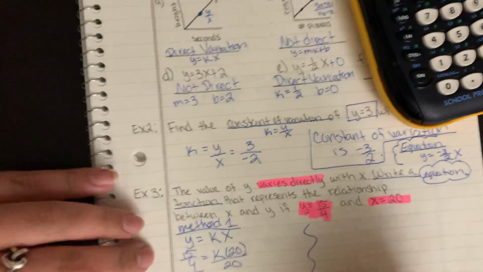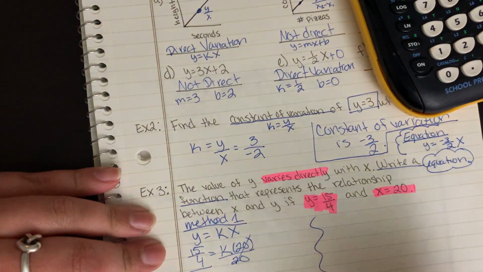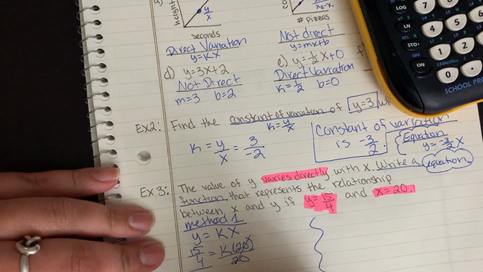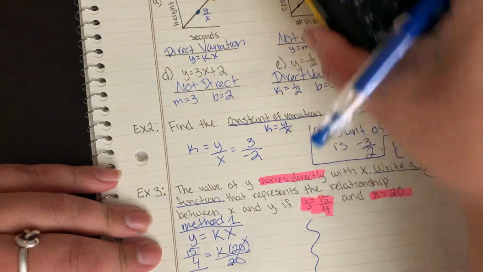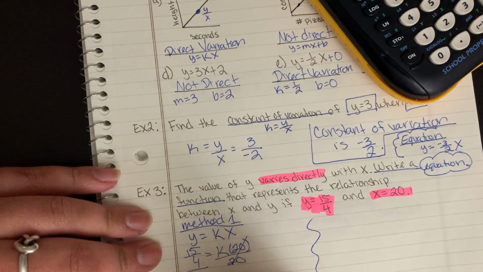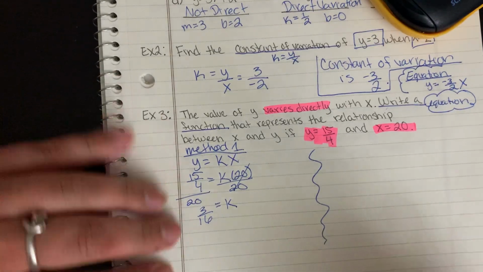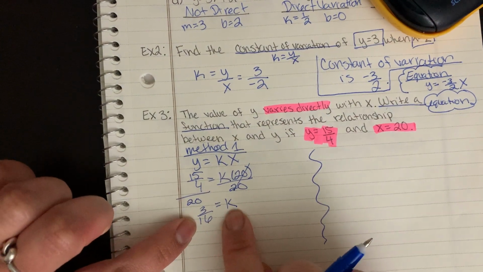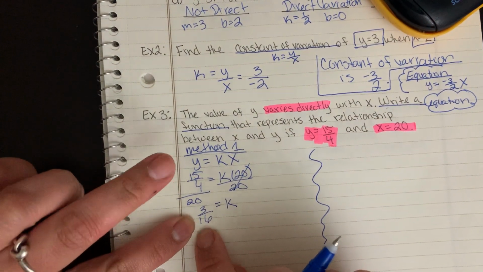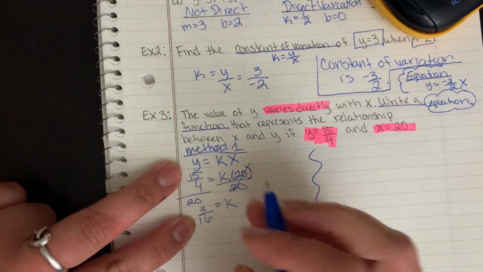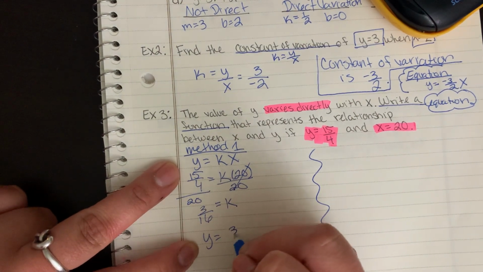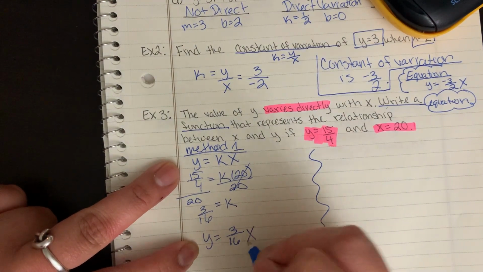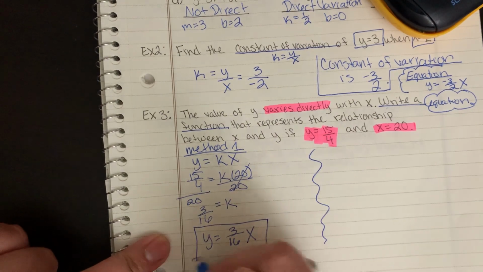I was not trying to do that by hand. So 20 divided by 20 simplifies. So k equals whatever we got here, which was 3 over 16. So that means that my constant of variation is 3 over 16. All I have to do is plug that back in. So y equals 3 over 16x. Ta-da, there's my function.